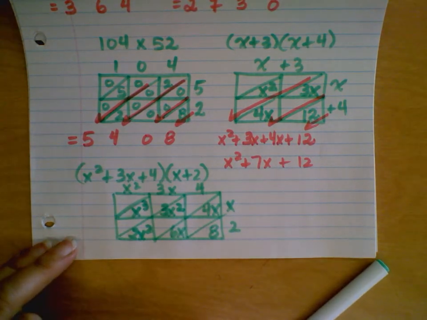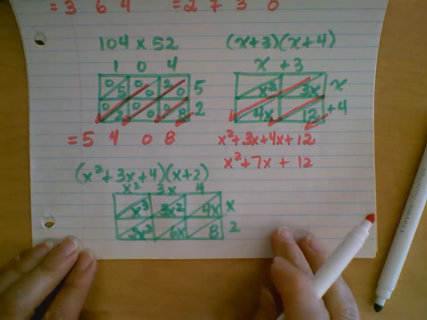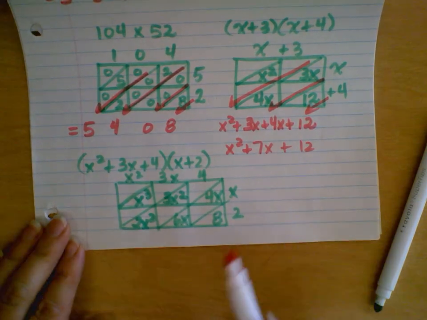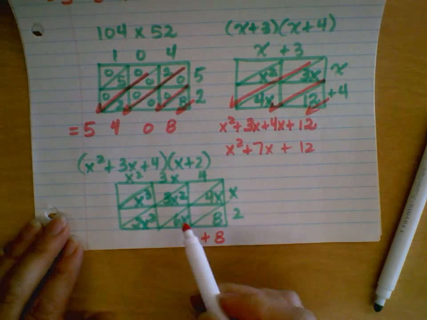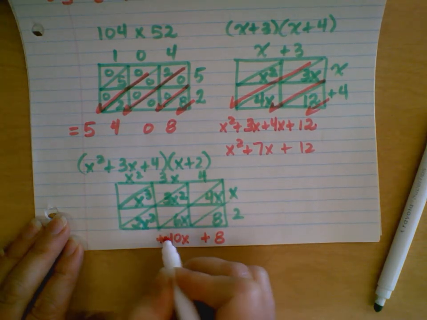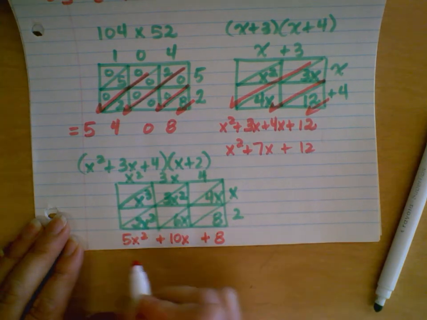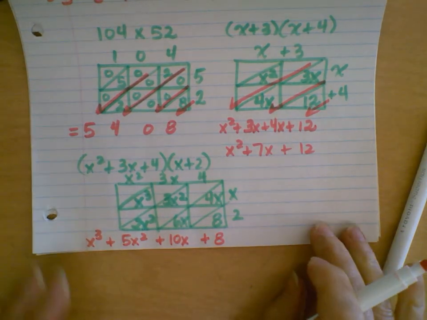So what I've got here is it shows me in the diagonals that my end polynomial is going to have 4 terms in it. It will have a constant of 8, followed by 10x. Then I've got 5x squared, and I've got x cubed, like that.